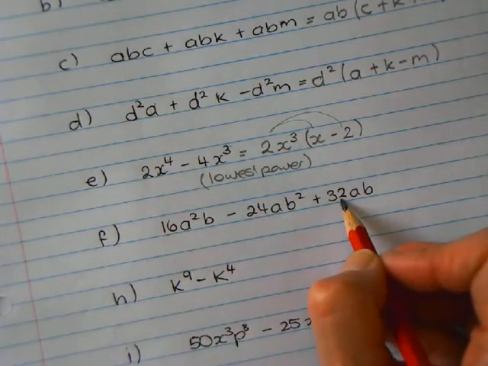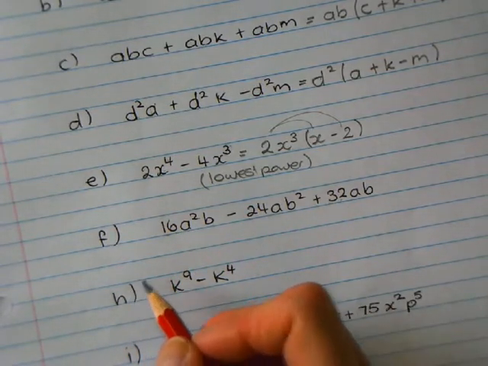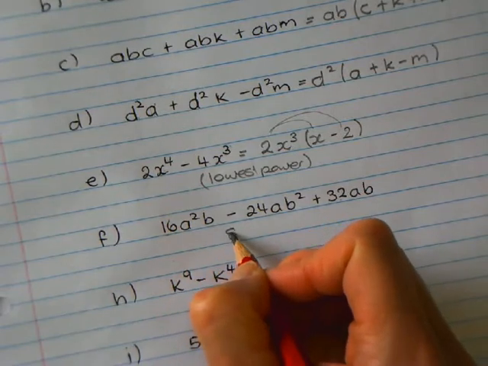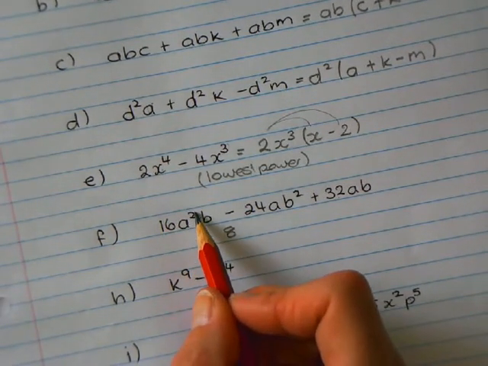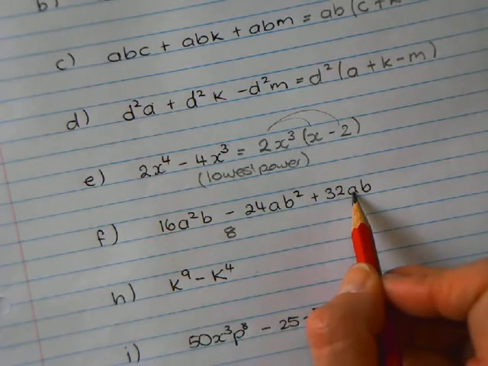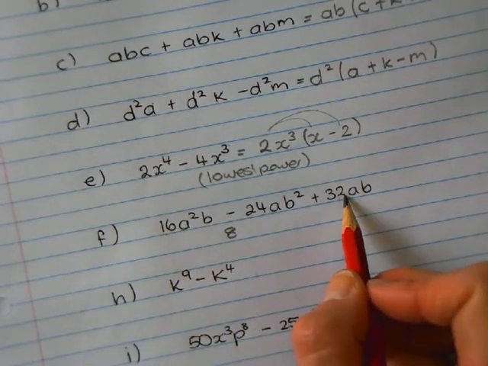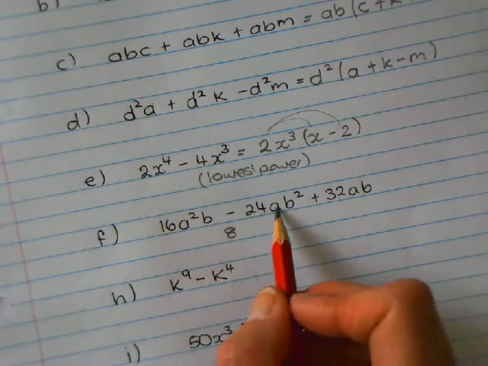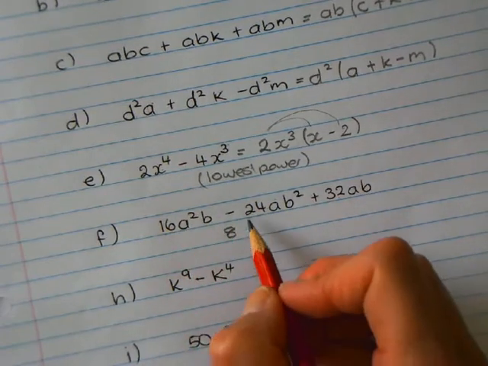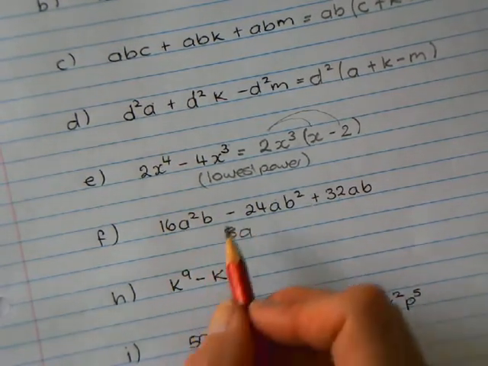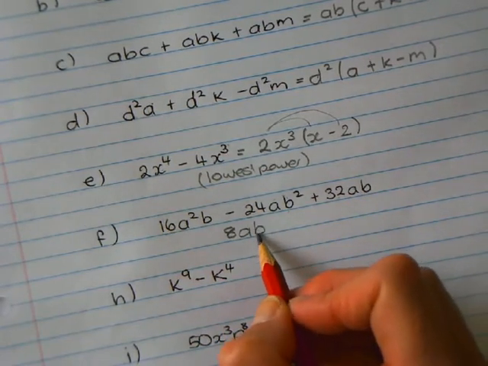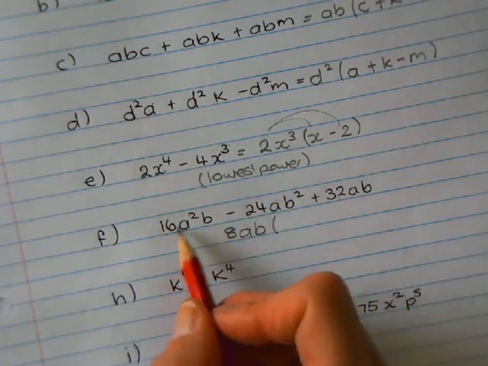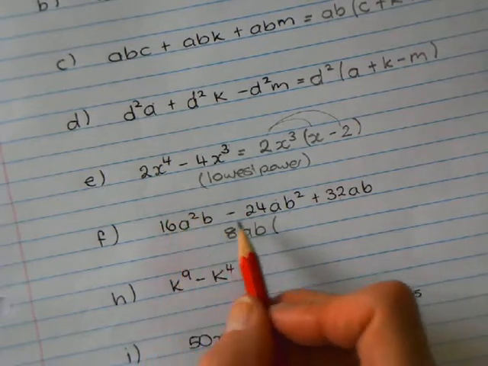Let's apply this to this one here. I've got 16, 24 and 32. They are all divisible by 8. So immediately I put 8 on the outside of the bracket. There's a squared, an a and an a. So the lowest power of the a is a there, just the a, not a squared. So I'm going to put a on the outside of the bracket. b squared, b, b. The lowest power of all the b's is just b. Power of 1 if you like.